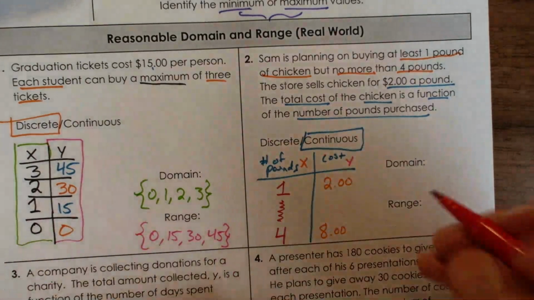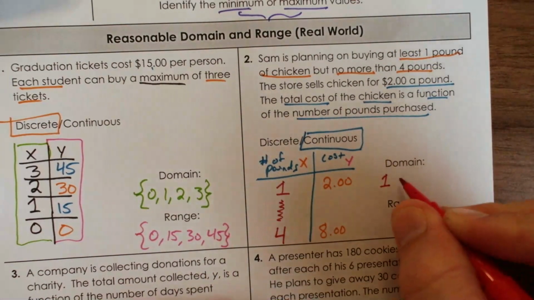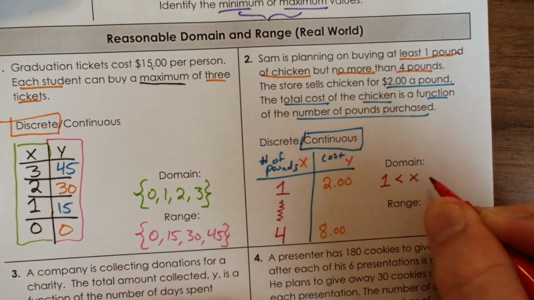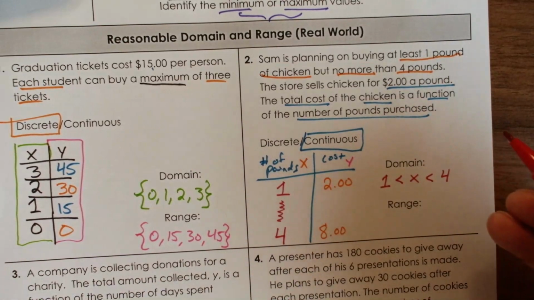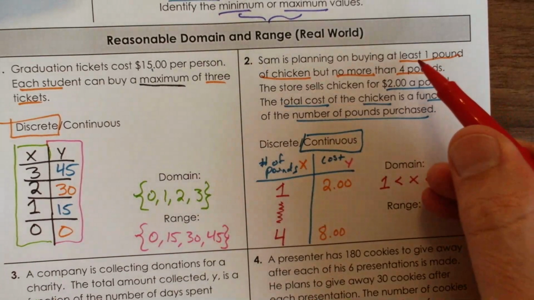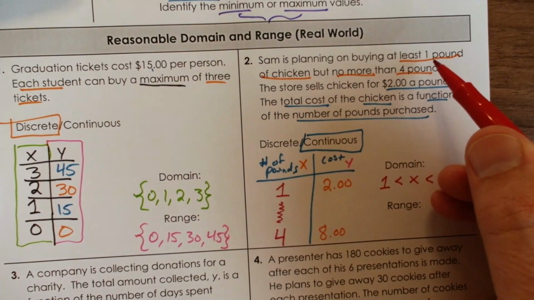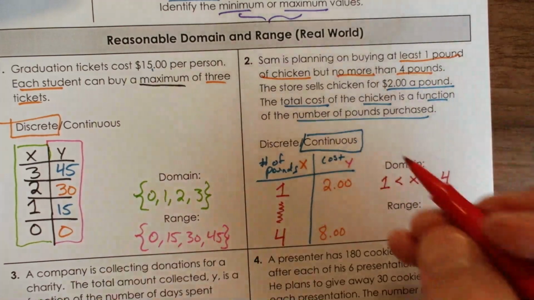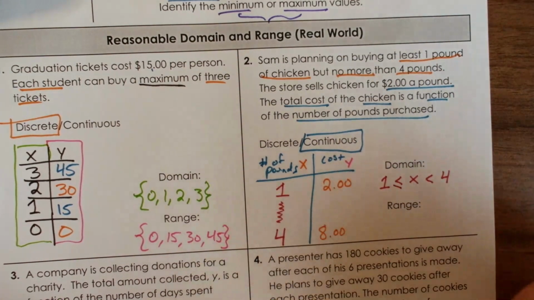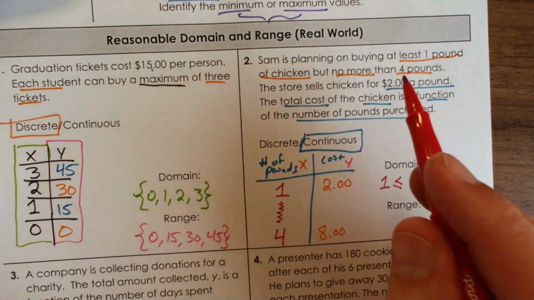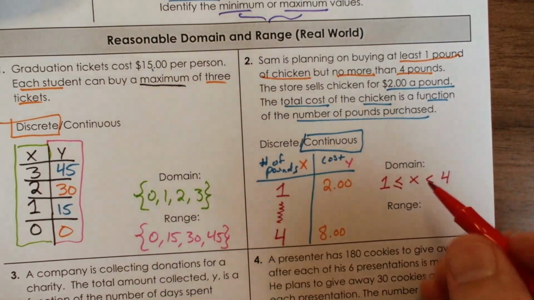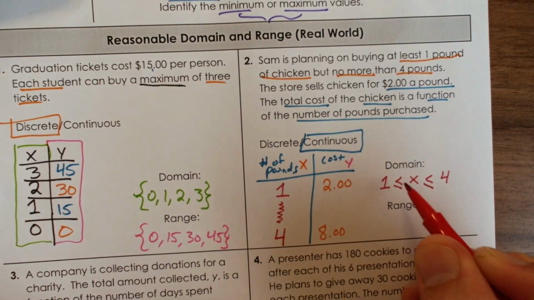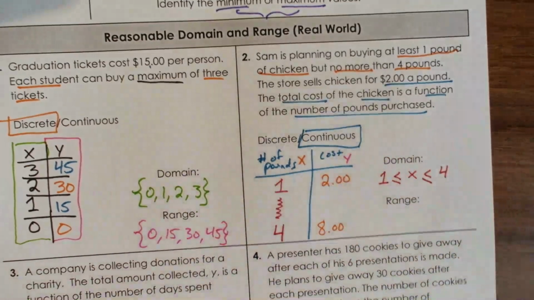So my domain is going to go from 1 less than or equal to x less than or equal to 4. It's going to stretch here. Now, here's my next question. If I bought at least 1 pound, does that mean I would include a pound? At least? Yeah. That means I would include that pound, but no more than 4 pounds. So could they buy 4 pounds? Yeah, because that's not more than 4 pounds. So these are both less than or equal to.